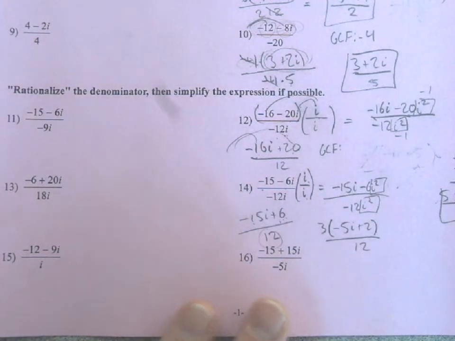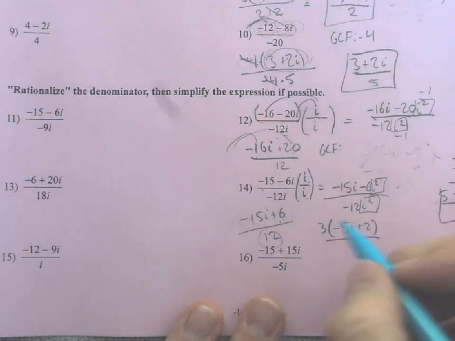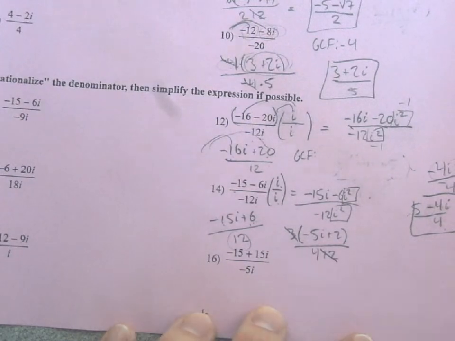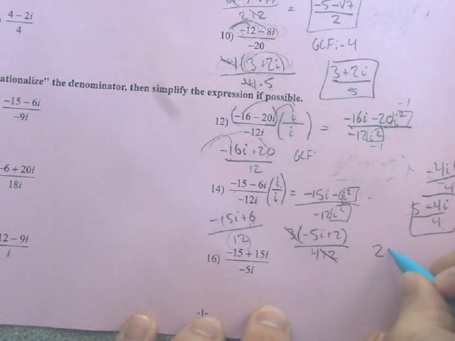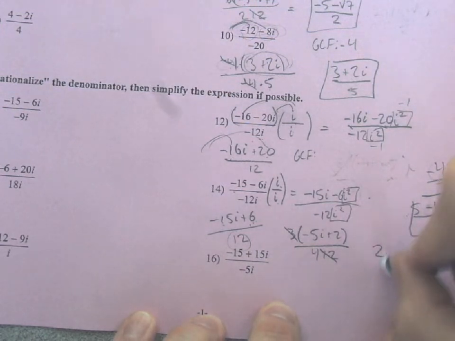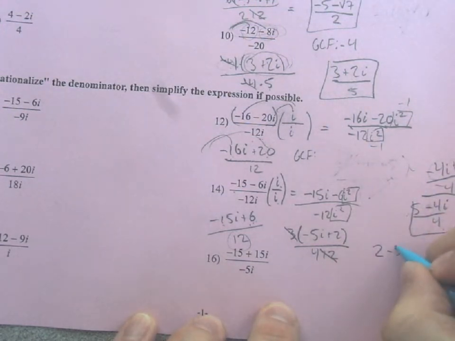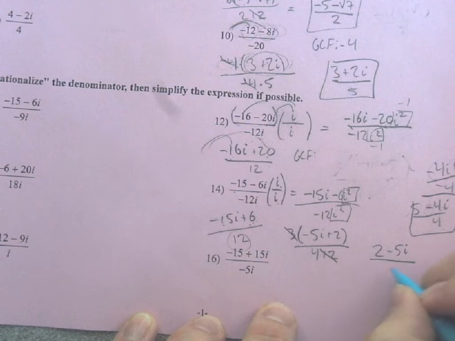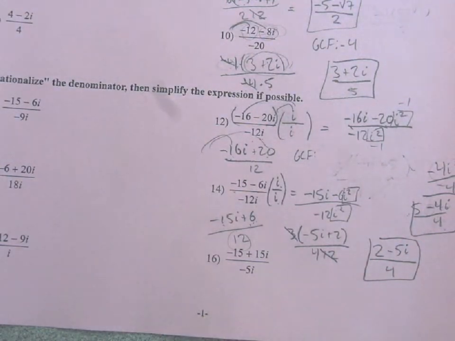But just like last time, 12 is 4 times 3. So 3 goes into 3 once, and it goes into 12 4 times. So this looks very similar to our final answer, but we're just going to rearrange. So positive 2 in the front, negative 5i in the back, all over 4. There we go. So we wrote a few less steps that time. Hopefully you're getting better.